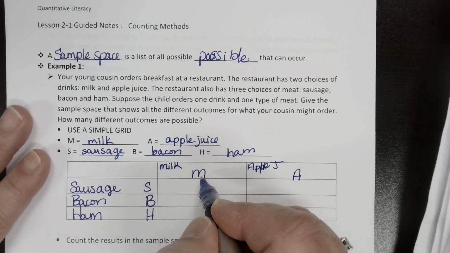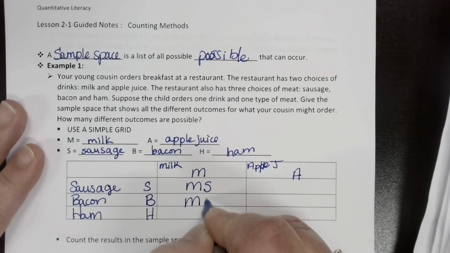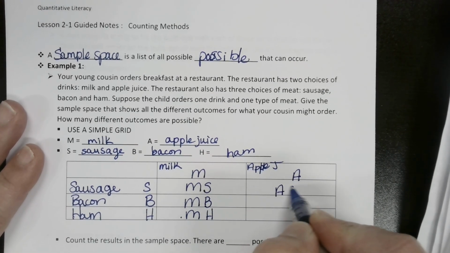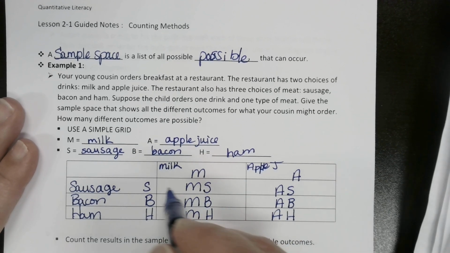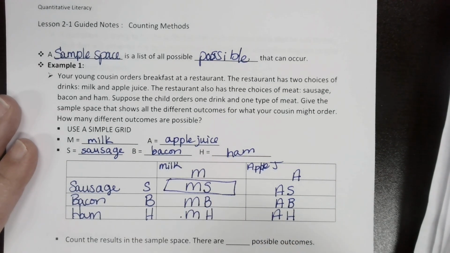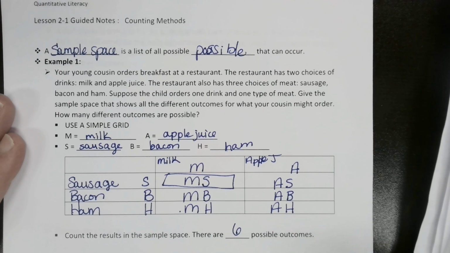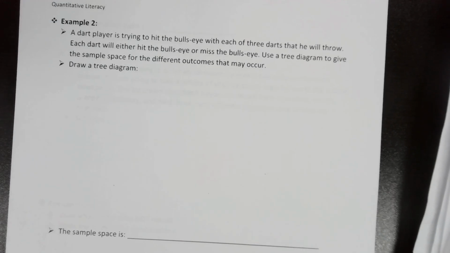So I can pick milk and sausage, milk and bacon, milk and ham. Or I can pick apple juice and sausage, apple juice and bacon, apple juice and ham. So if I count the results, each one of these is a possibility. There are 6 possible plates I could order. Okay?